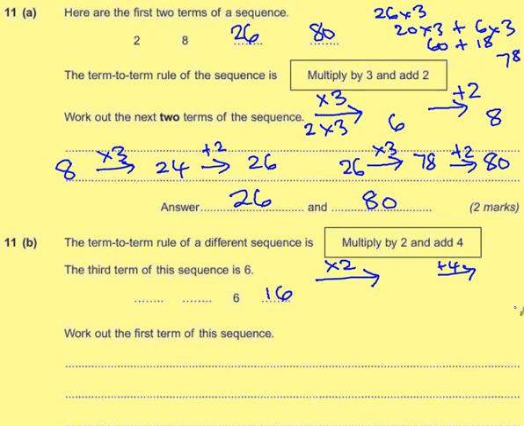Now we want to work backwards though, because we're asked to work out the first term. So if we're going to work backwards through the machine, we put our numbers in at this end and we do the opposite. So the opposite of adding 4 is subtract 4. The opposite of multiply by 2 is to divide by 2. So let's just check it with 16. 16 take away 4 is 12. 12 divided by 2 is 6. Good, it works. So now we're going to run 6 through the machine backwards.